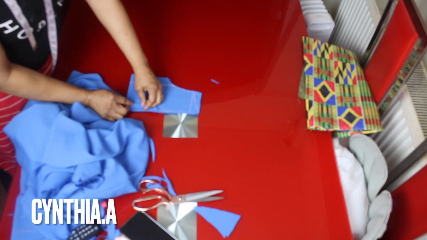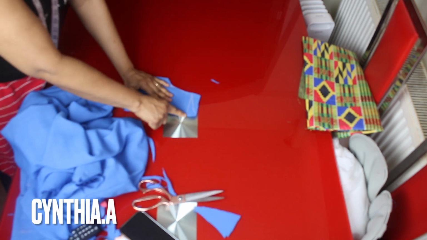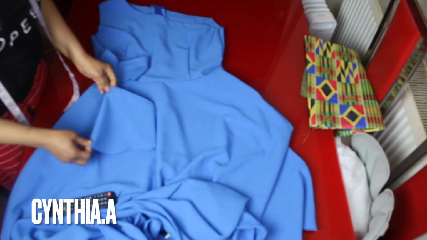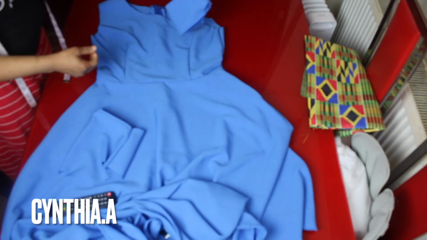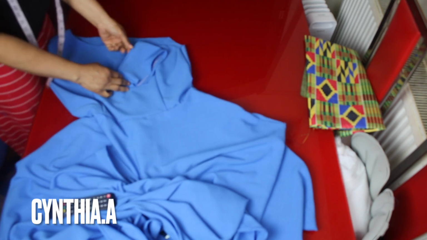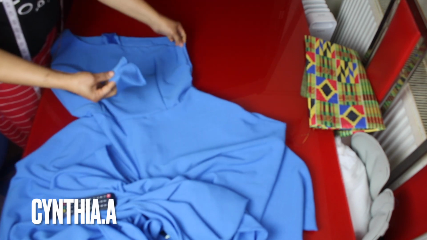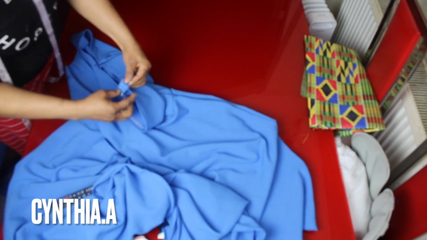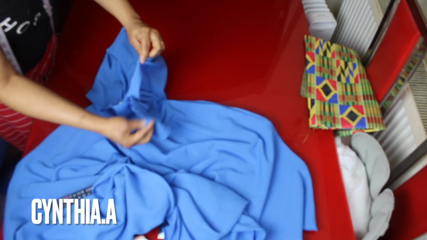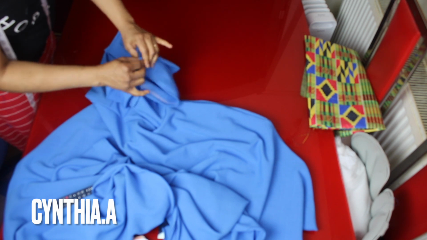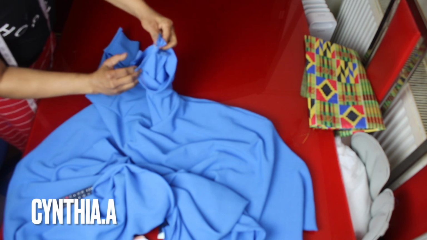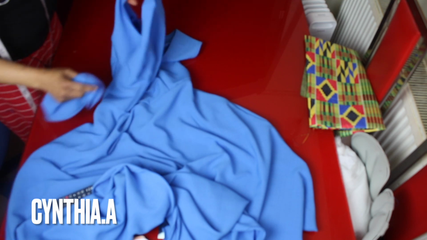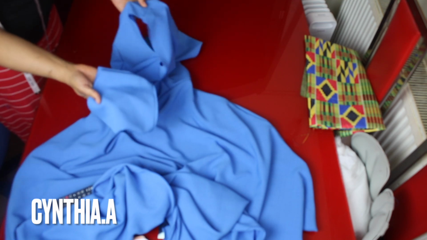I'll use 1 inch to hem the lower part and use 1 inch to stitch the side. Alright guys, I'm done stitching the sleeve. So this will be on this side. I will place it like so, right side facing right side. I will take the stitches to this side with 1/2 inch and stitch this to this. So after stitching that, I will turn the dress to the wrong side and attach this other one.